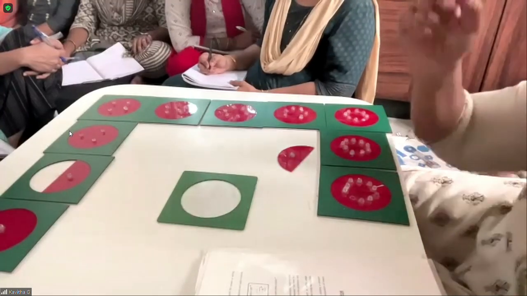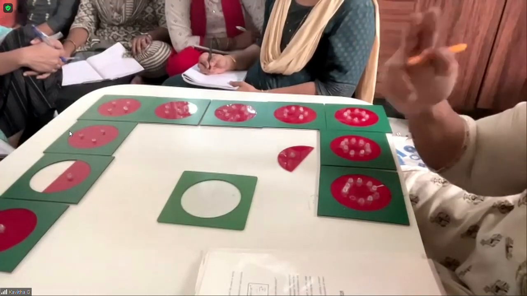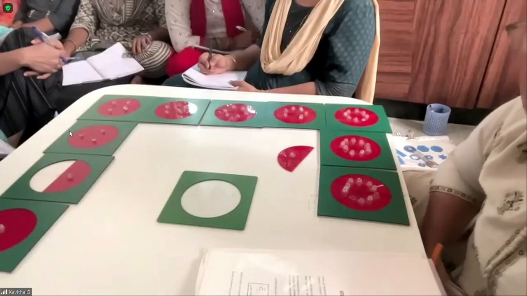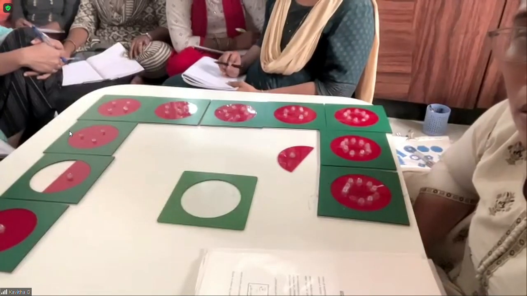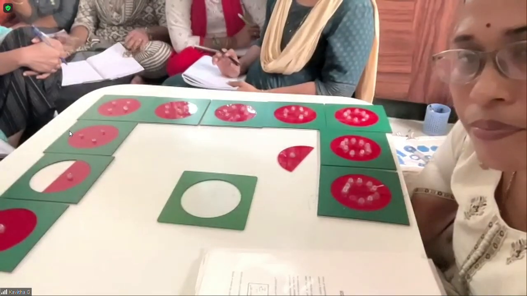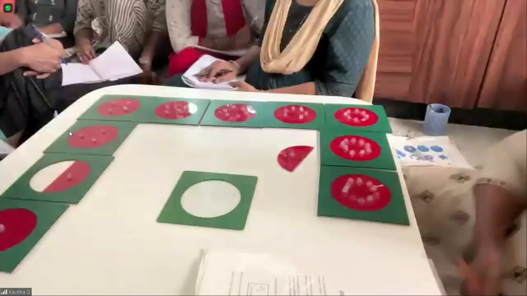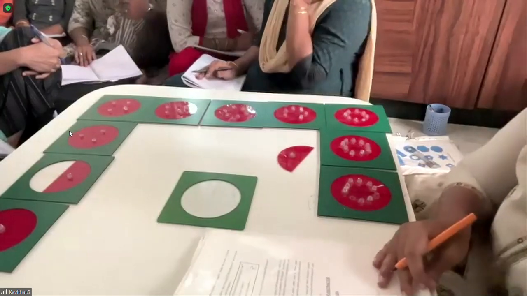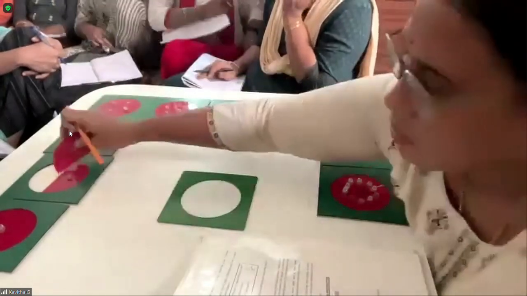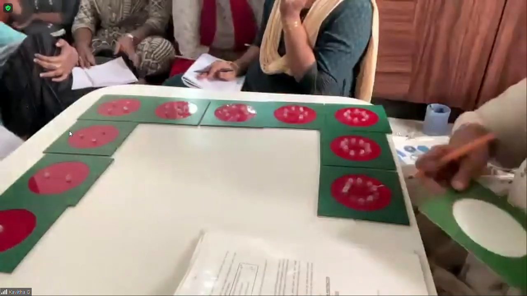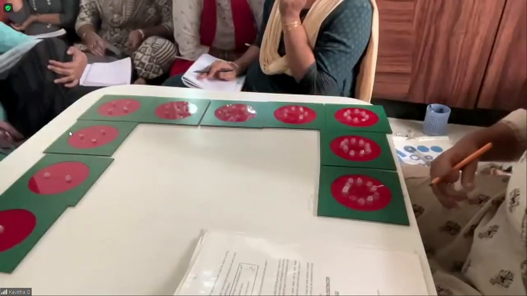Or else if you want, make some cutouts, trace it and cut it out, that also you can do. Got it? Do we have any square insert in the center? Yeah, we have. Just kindly bring any one square insert, right? Okay. Any other doubts?